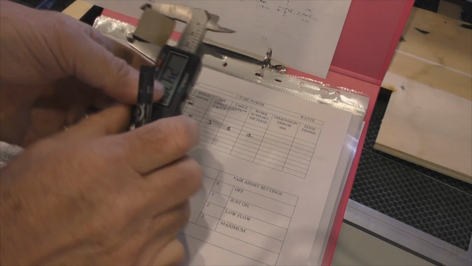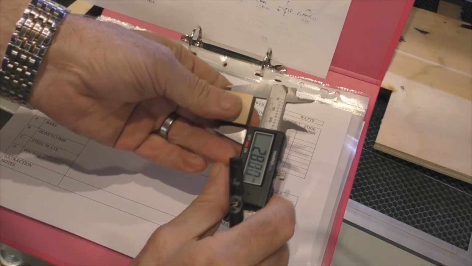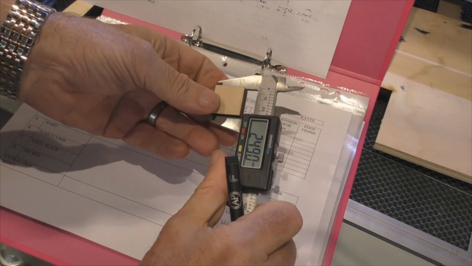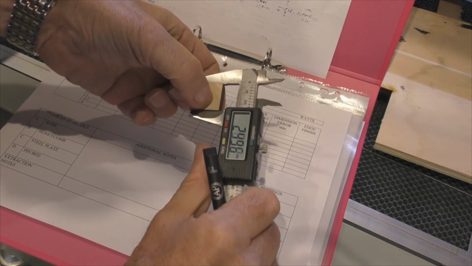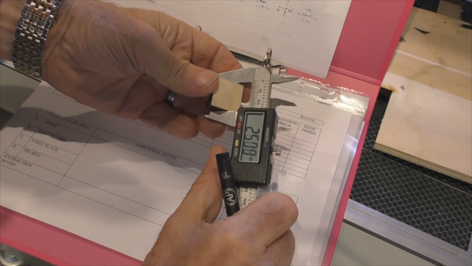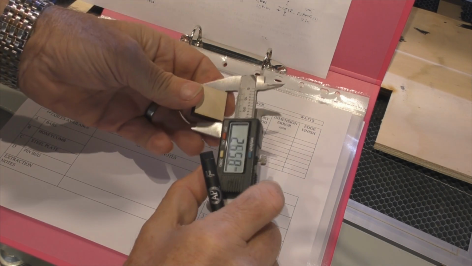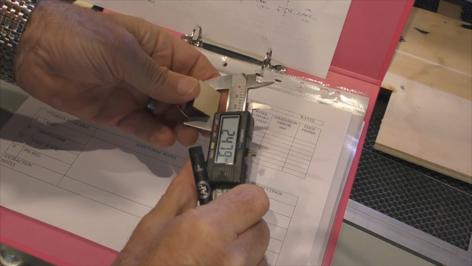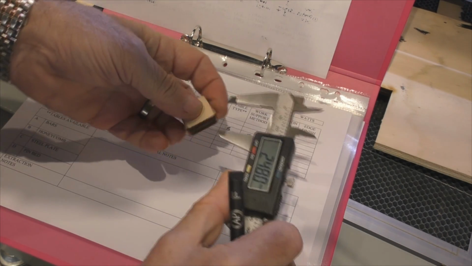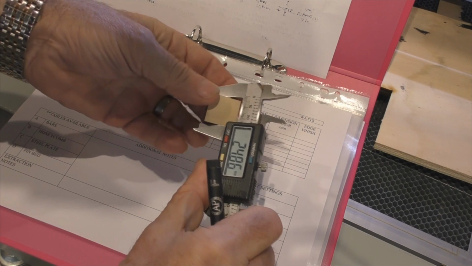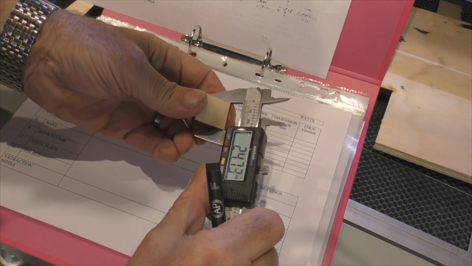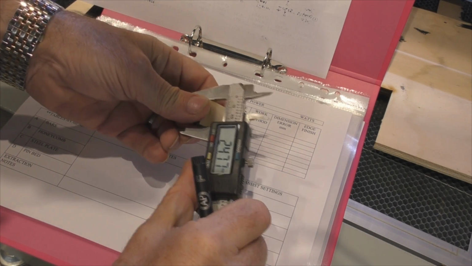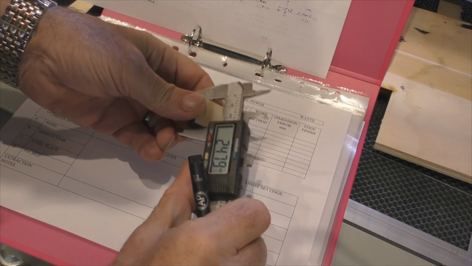Dimensional error, 24.9. Let's just check that. Average about 24.8, and this way varying, but about 24.8.